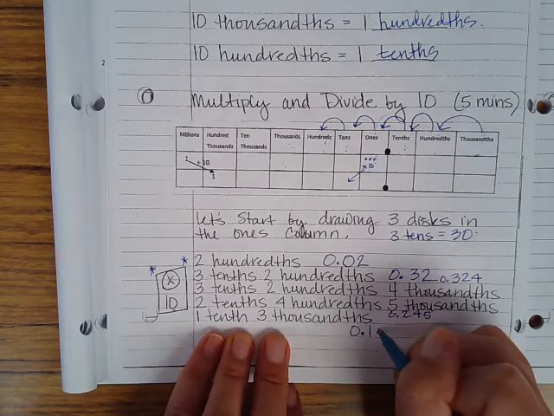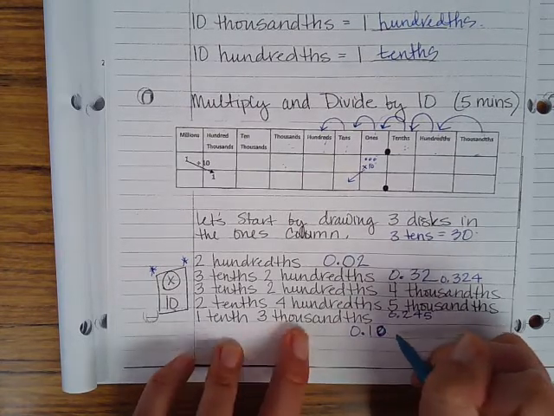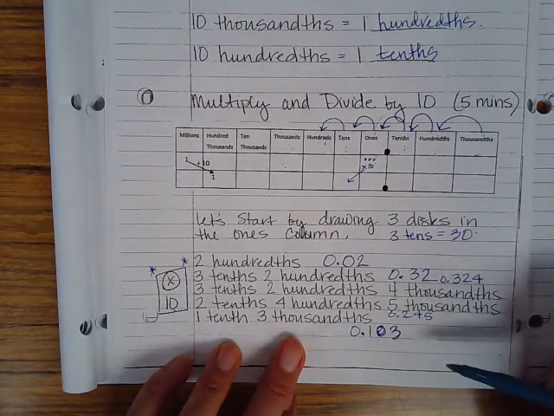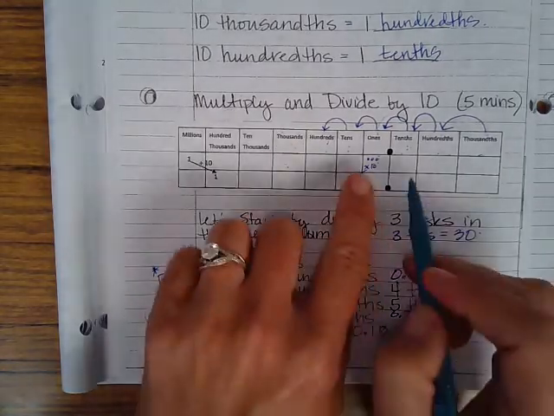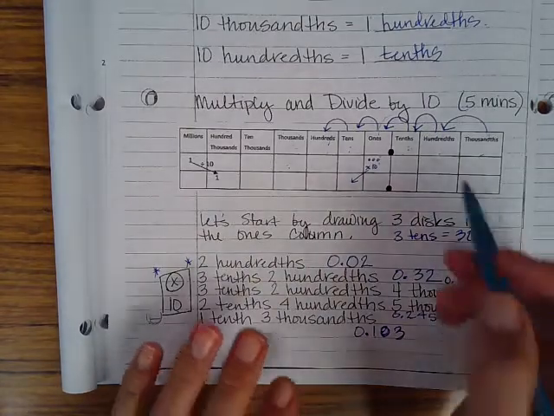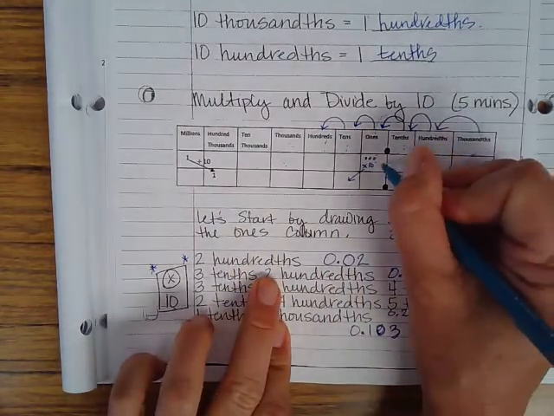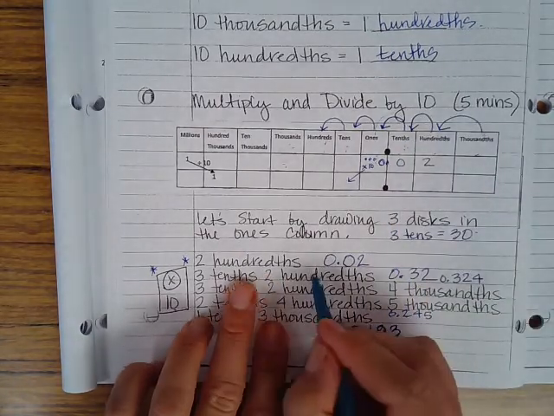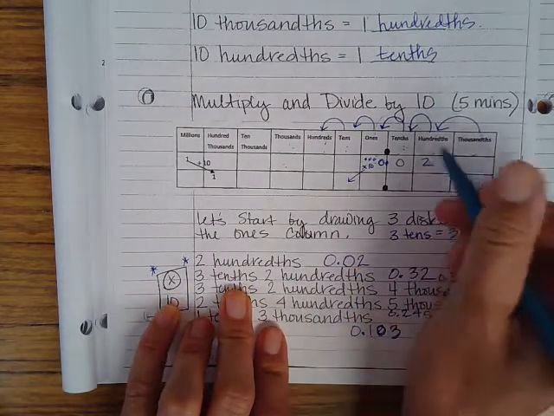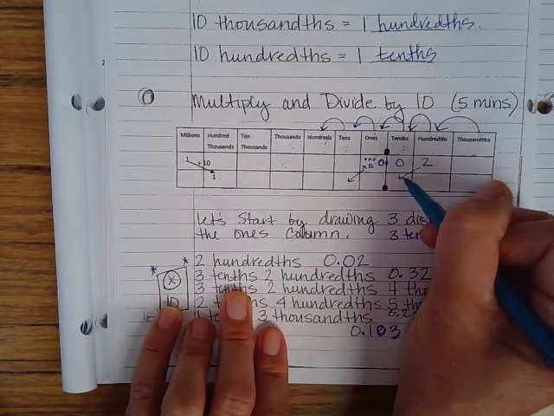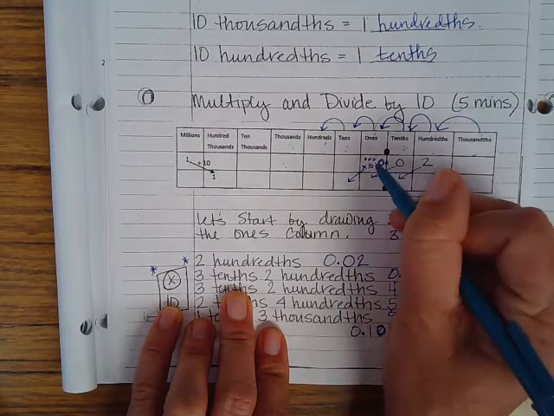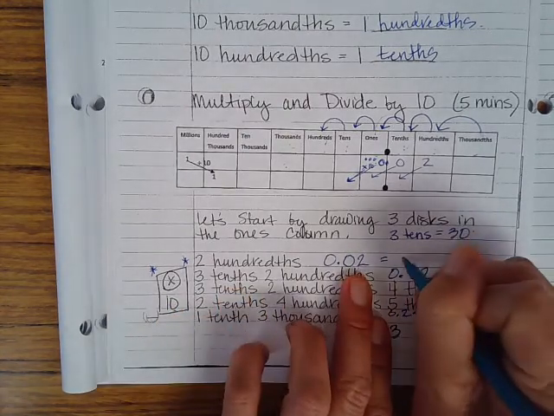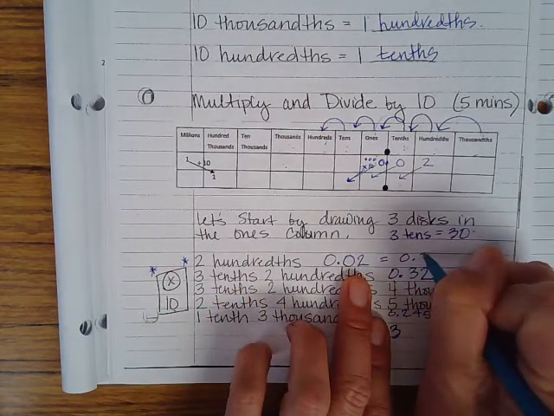0.1 tenth, and 0, because 3 thousandths, there's none in the hundredths. So sometimes I like to just write this out so that I know how my number should look in here. So if now I have 0.02 and I multiply this by 10, my number is going to shift 1 place value over, right? So my new number becomes 0.2.